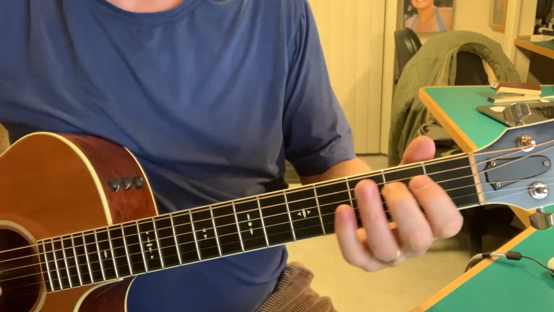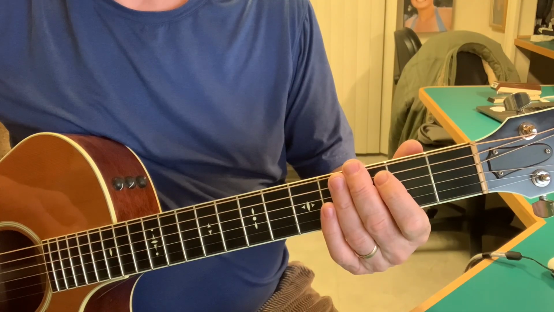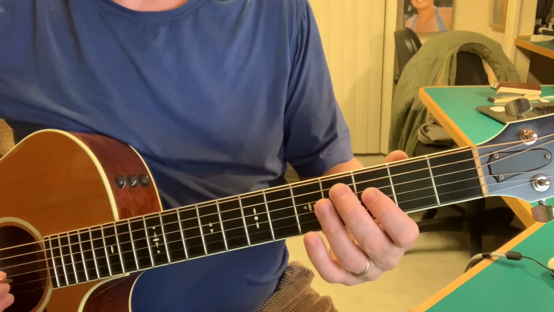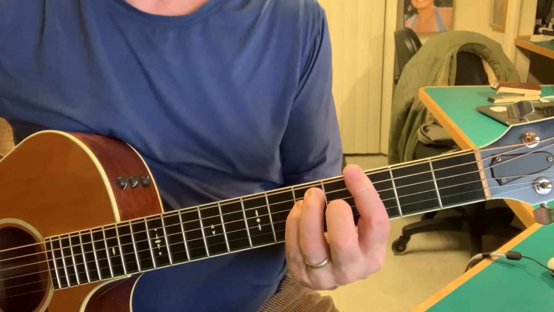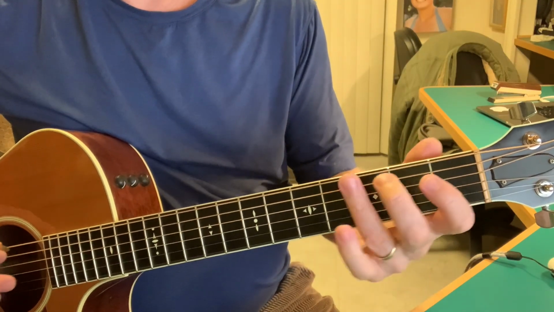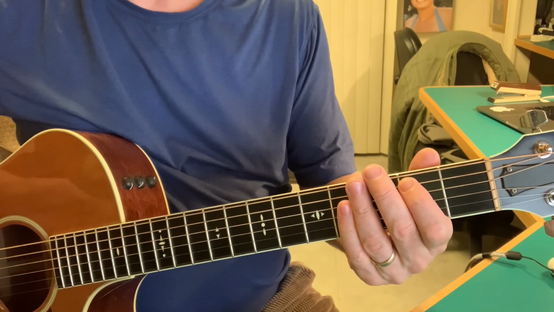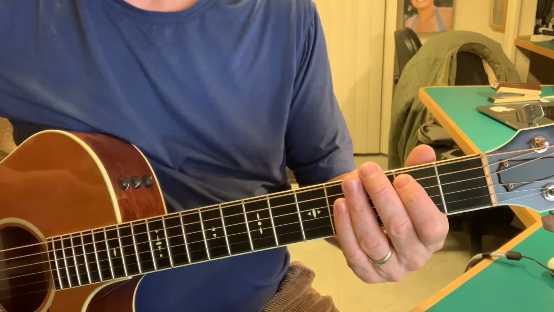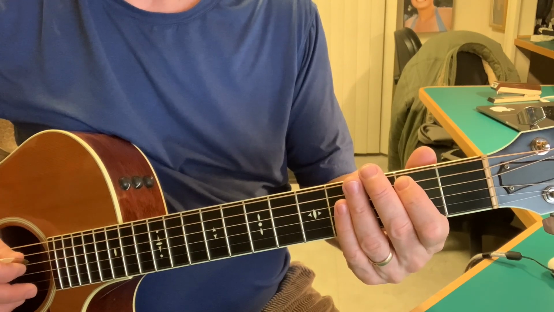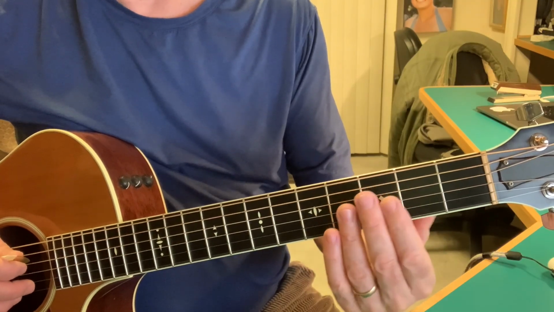There's a really good example of relative minor and major key. In the key of G, the relative minor is E minor. So if you want to play a cool run that is in the key of E minor, you'll see that it's walking all over the G major.